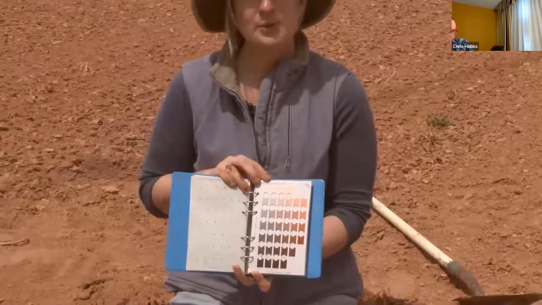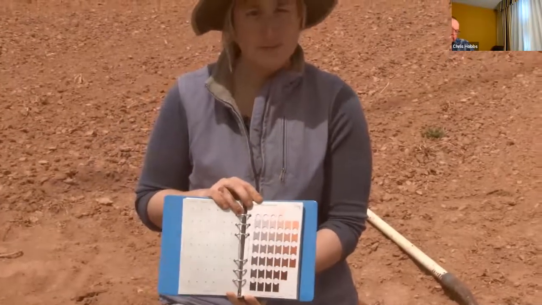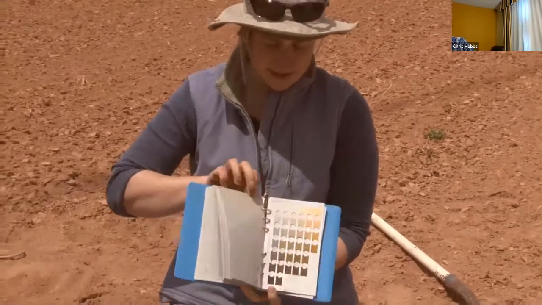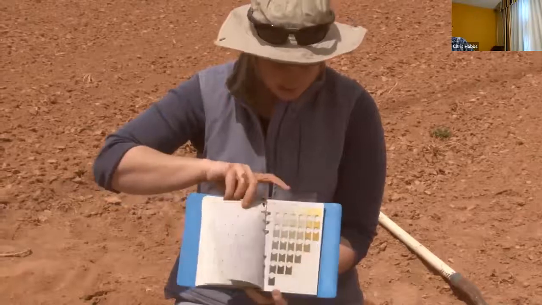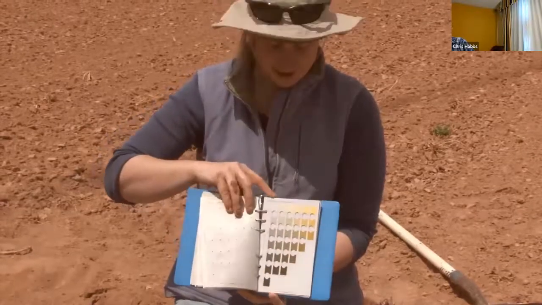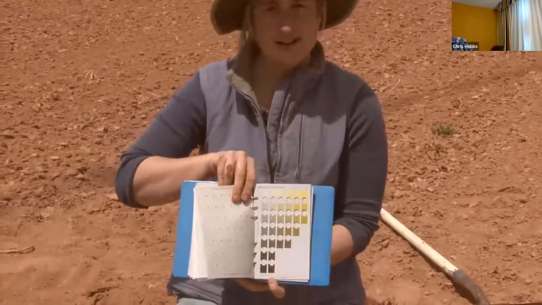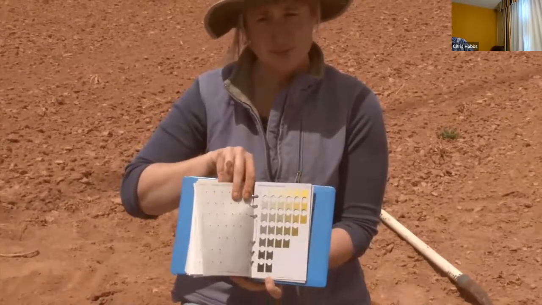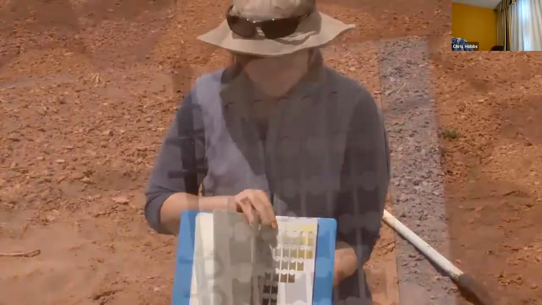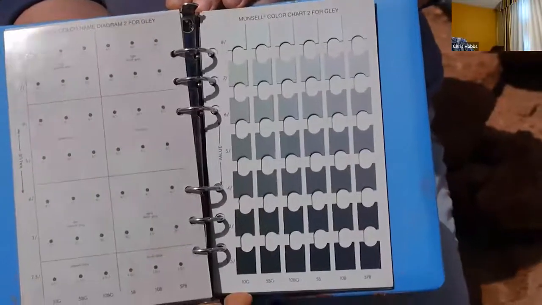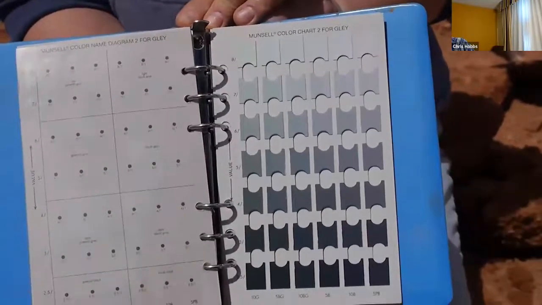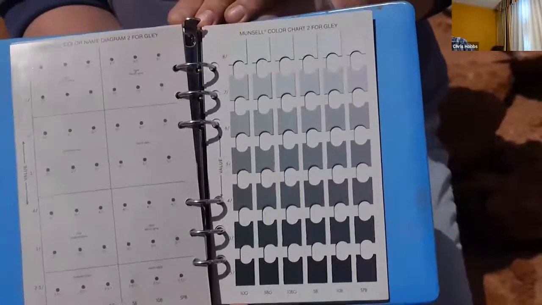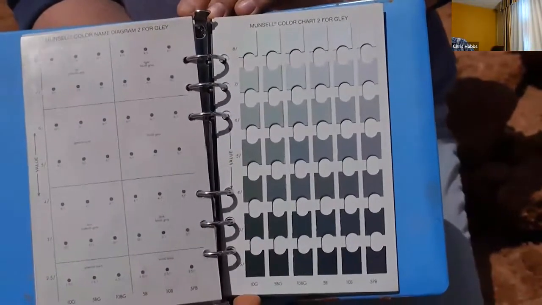If we were in a really gray material, perhaps around Price, we might end up going the opposite direction from the 10YR page. We might head towards a 2.5Y page, which gets yellower, and 5Y is even yellower than that. They've even taken the R off of it because it's almost pure yellow colors now. So this is the Gley page. When you're in really poorly drained soils, you might use this one, but it's a very particular circumstance.